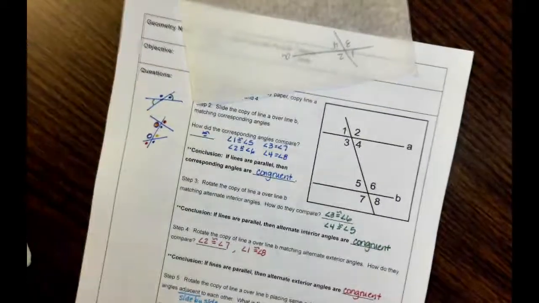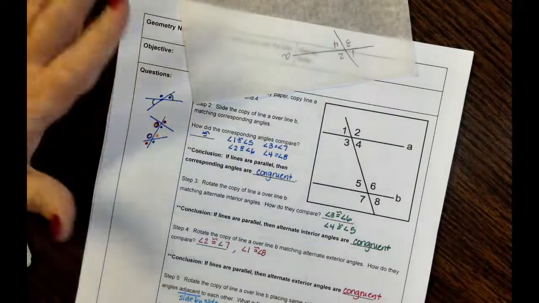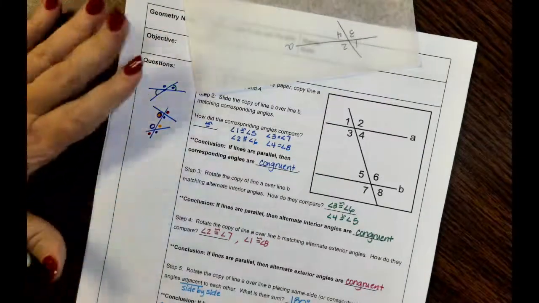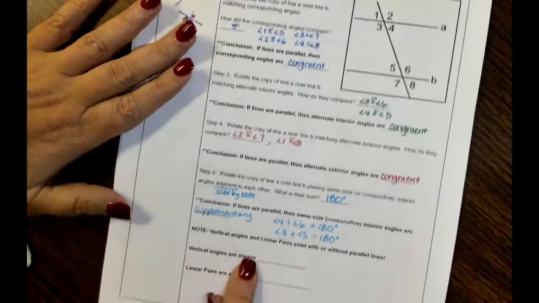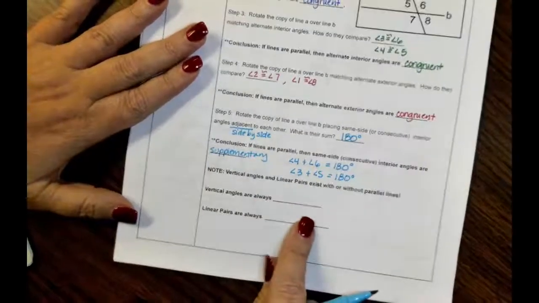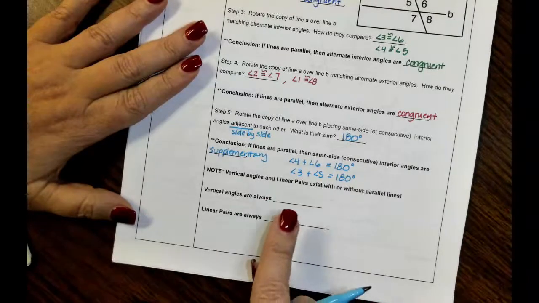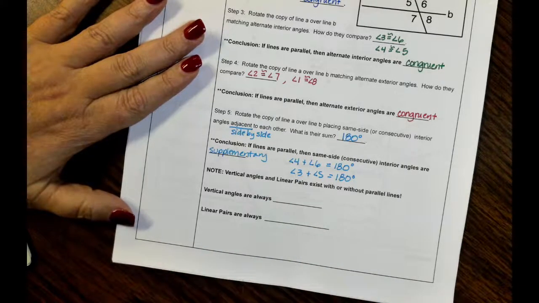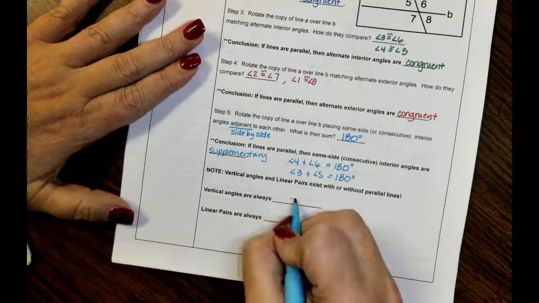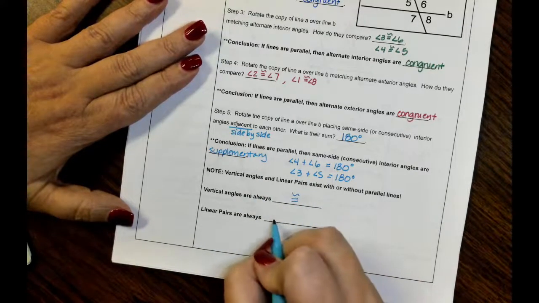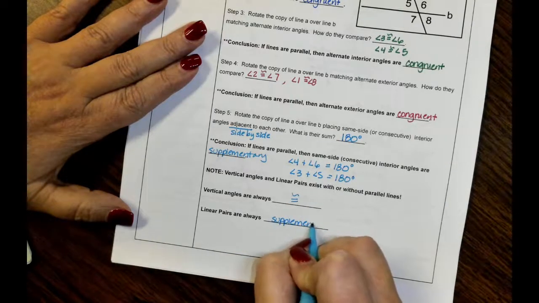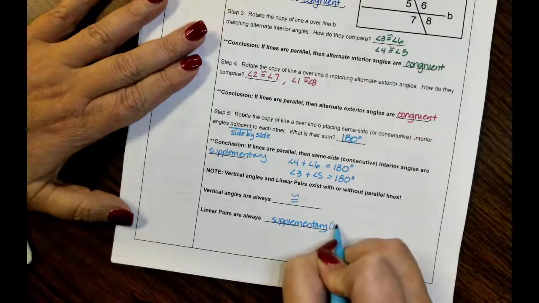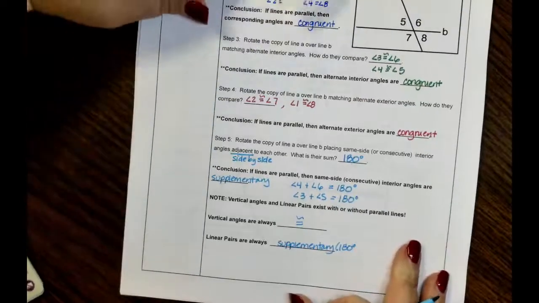They're going to be supplementary, regardless of where they are on the page. So that's just a nice, helpful feature. We don't like to say it because it looks like it, but in this case, we can't even lie about it. It's just going to have to happen that way. Now, vertical angles and linear pairs exist with or without parallel lines. It doesn't matter if the lines are parallel. Vertical angles and linear pairs always exist, period, okay? Vertical angles are always congruent, and linear pairs are always supplementary, or they add up to 180. Okay, so those are just things that always exist.